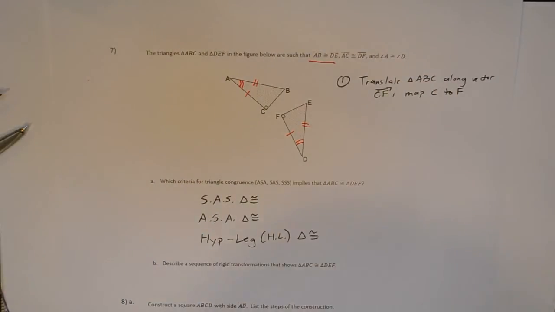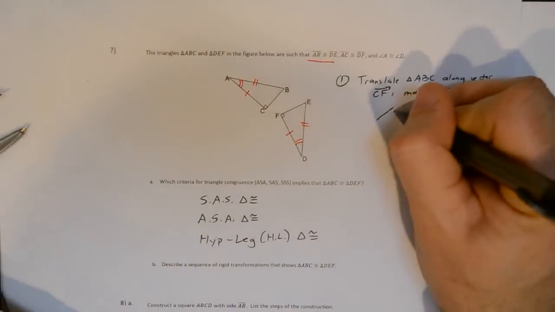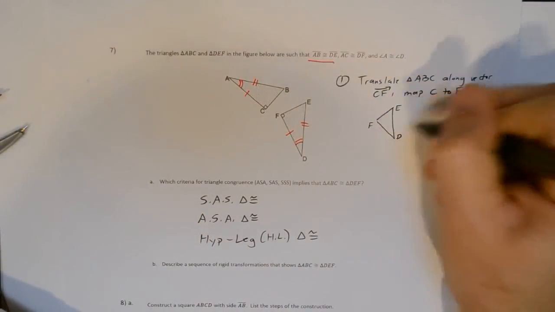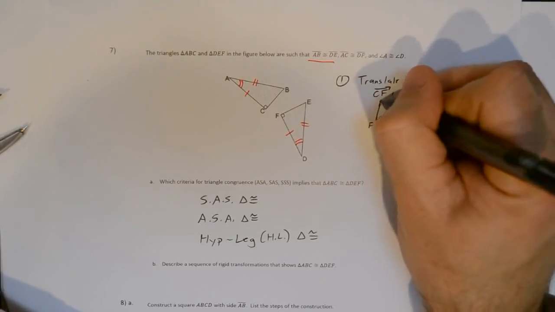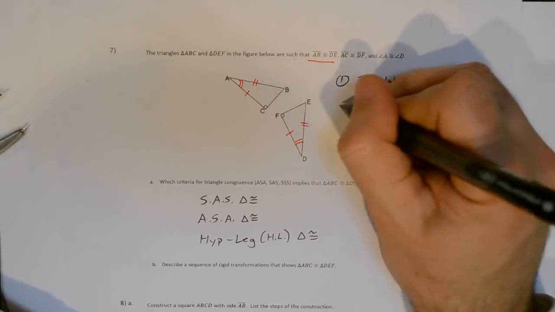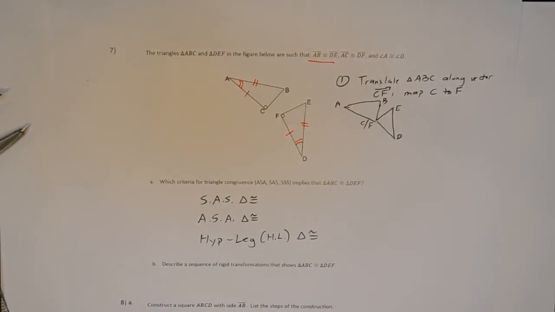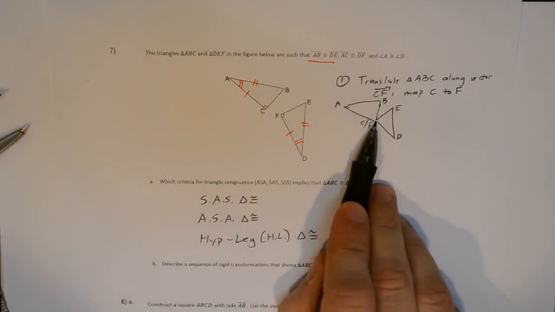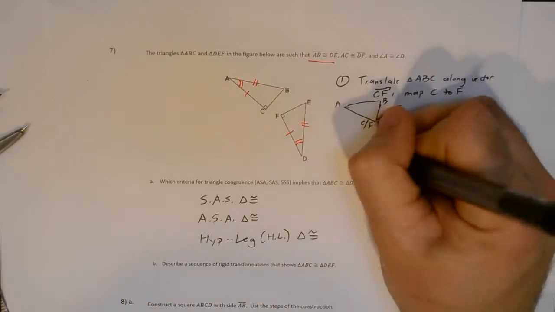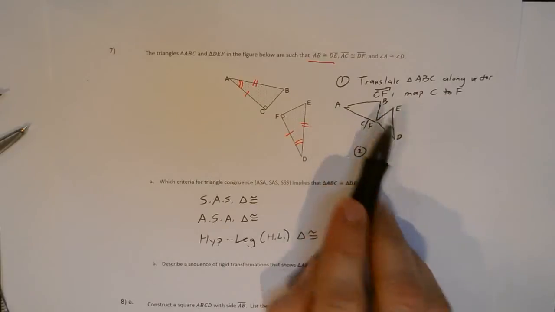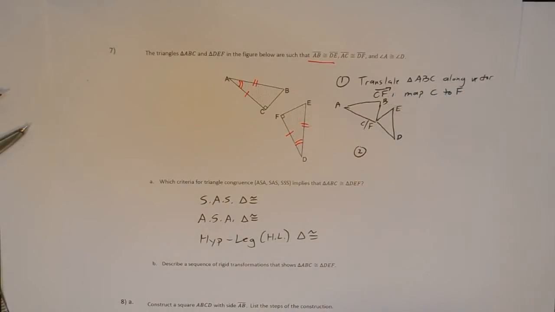And your picture at that point would look something like this. You'd have the triangle FED, right? And then you'd have the other triangle sort of off in this direction, ABC. Well, now I've got one of the vertices matched up, but not all three yet. So a second thing I could do, in terms of rigid motions, is now I want to close this gap. I want to bring point B onto point E.